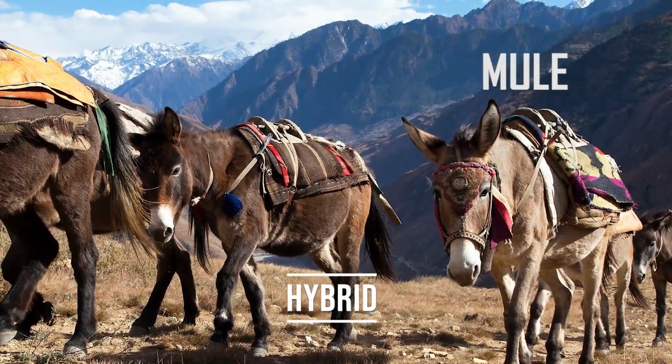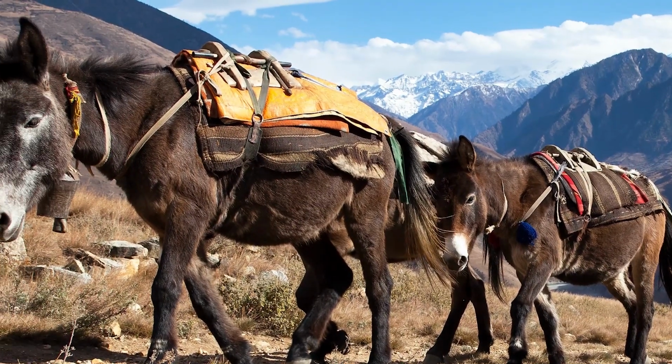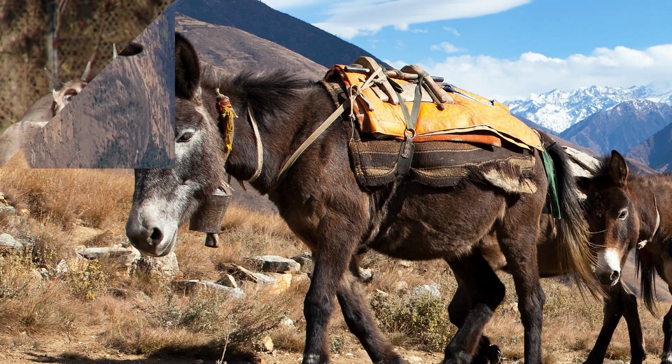Unfortunately, many hybrids are sterile or unable to reproduce. They sometimes do not have a long lifespan and can have serious health problems.